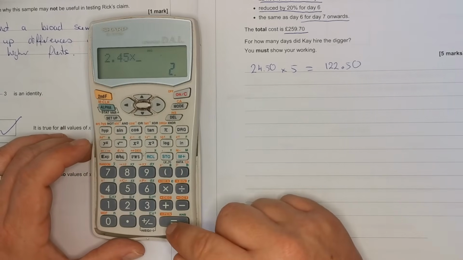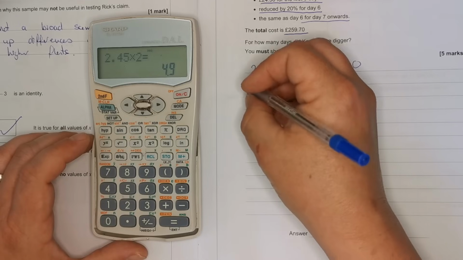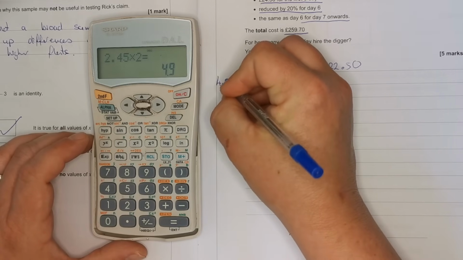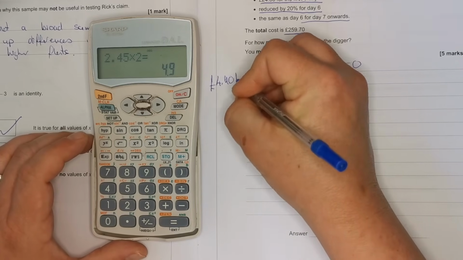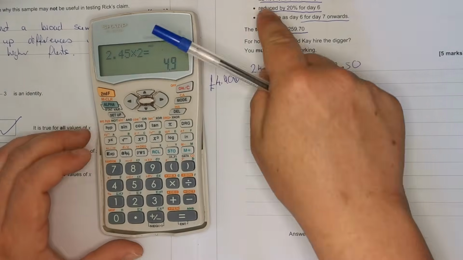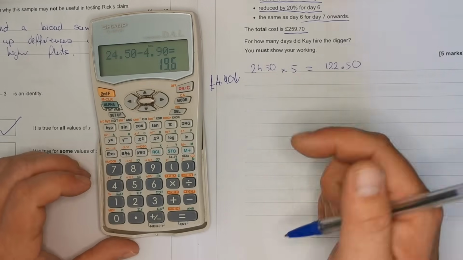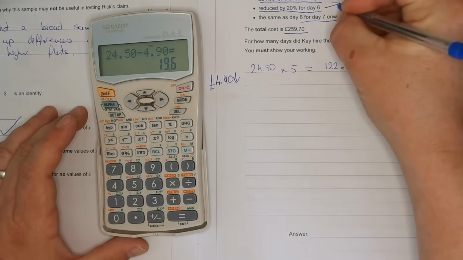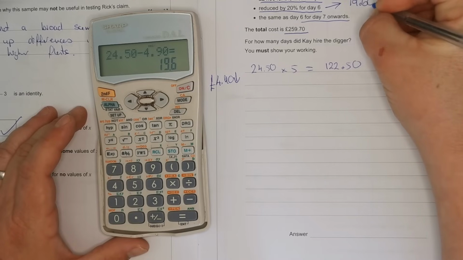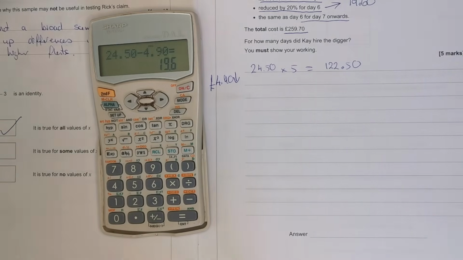So 20% must be £4.90. So my £24.50 minus my £4.90 is a new rate of £19.60 a day.